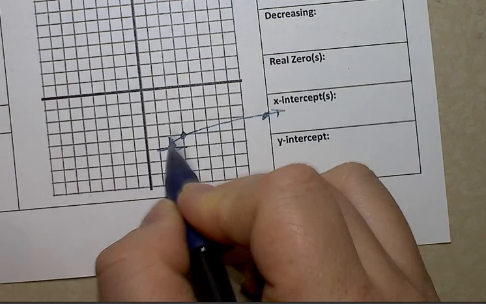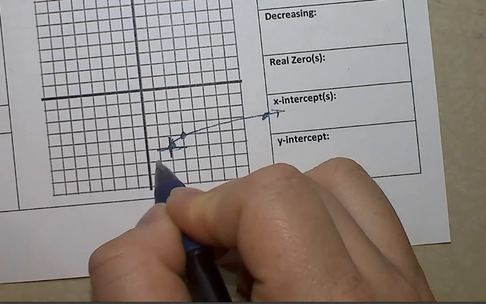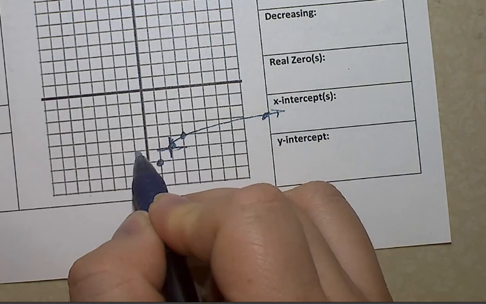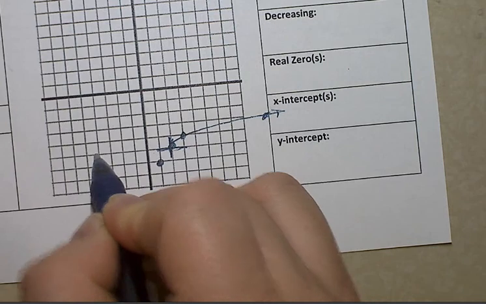Then the pattern is (-1, -1). This is like your origin. (-1, -1), and then (-8, -2). 1, 2, 3, 4, 5, 6, 7, 8, and down 2.